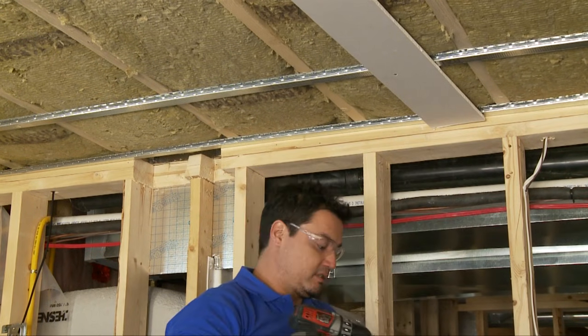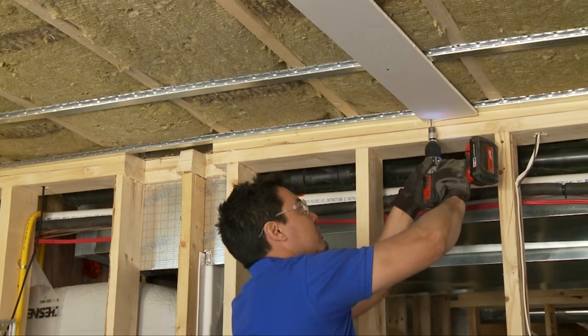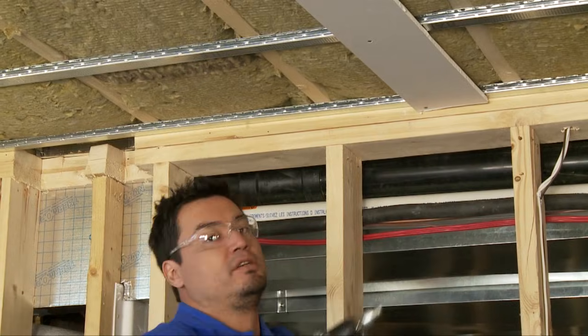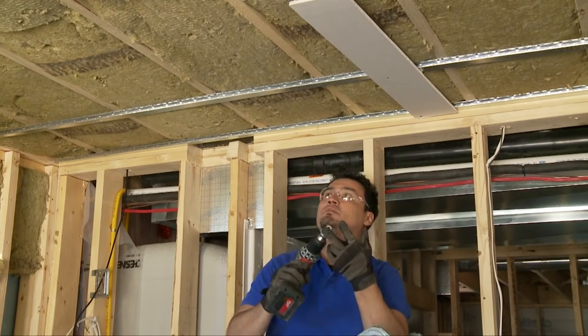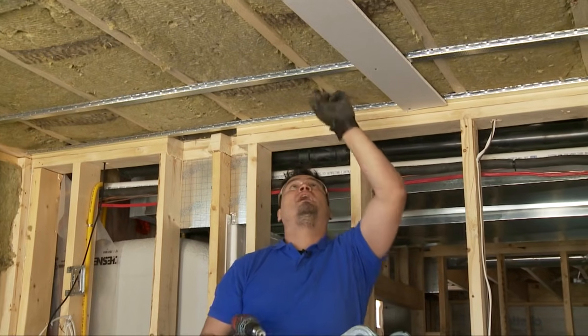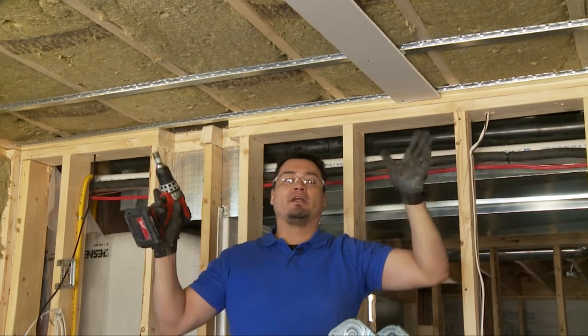There you go. Let's attach the back one as well. So remember, seal the holes with an acoustic sealant, put in ROCKWOOL Safe and Sound, add the resilient channels, and you're ready for drywall. And you should have a nice, quiet, comfortable reading room.